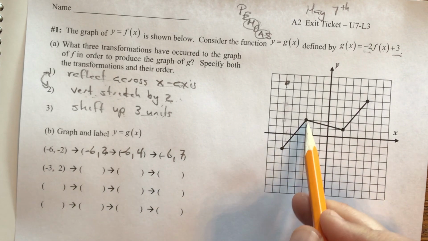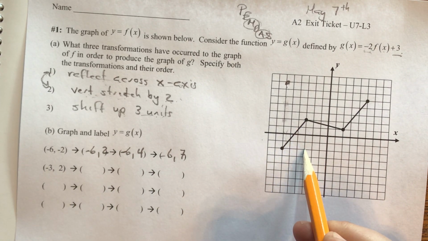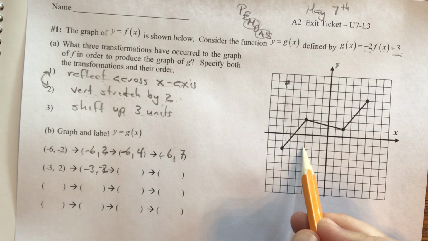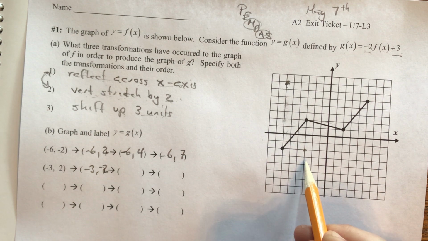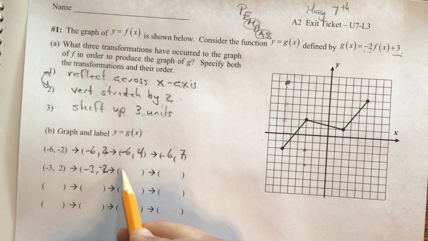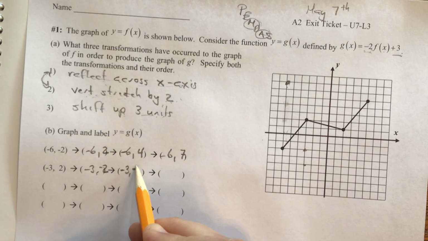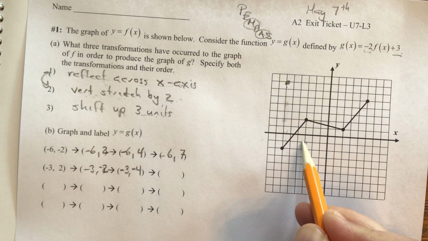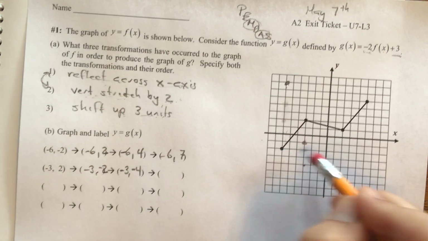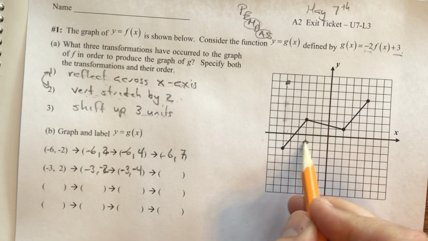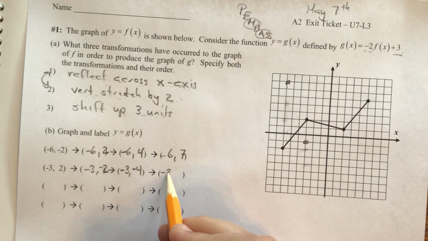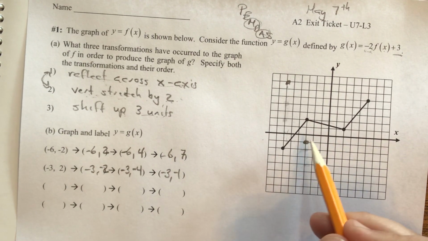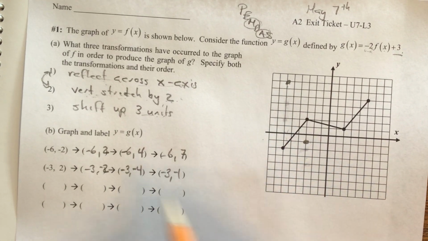Repeat. Take this point, I'm going to reflect it. It's going to go negative 3, negative 2. Then I'm going to stretch it. I'm going to double it. It's going to go to 4, right? Take 2 and you double it, it goes to 4. Negative 3, negative 4. But then I'm going to move it up 3 units. 1, 2, 3. It's going to end up right there. So get rid of those 2. And this is the end result, which is negative 3, negative 1. You notice that only the y coordinate's being affected. I'll connect them together in a minute.